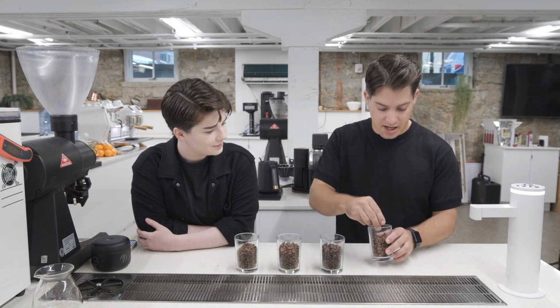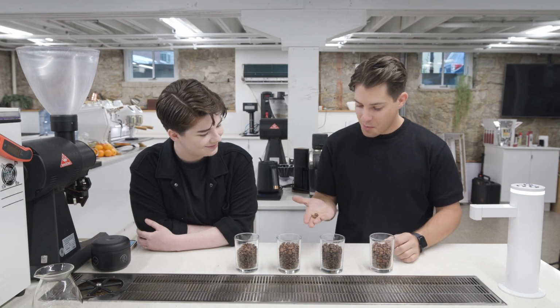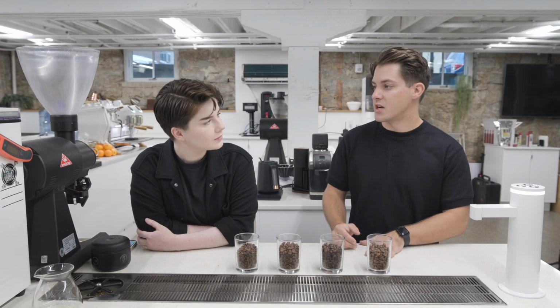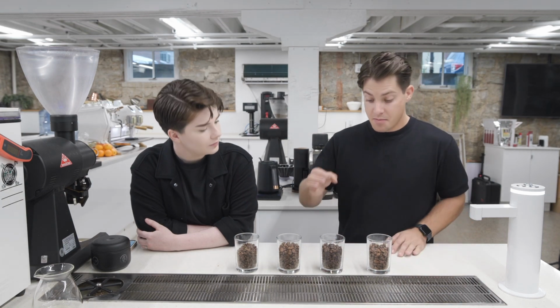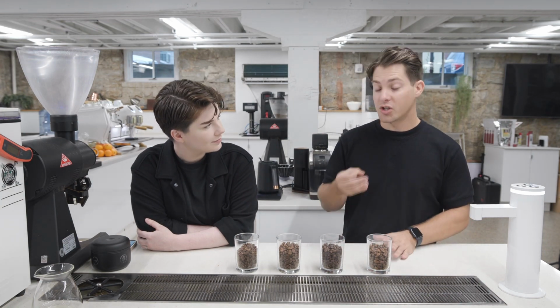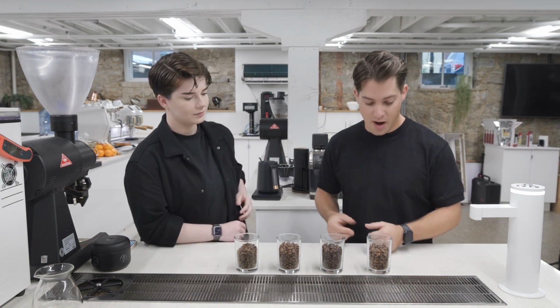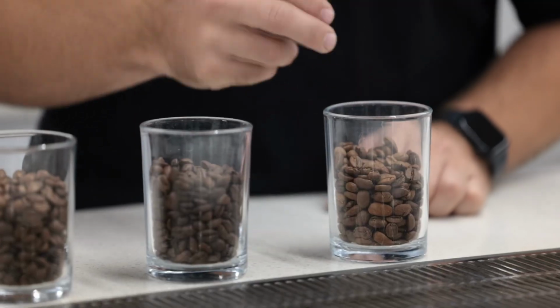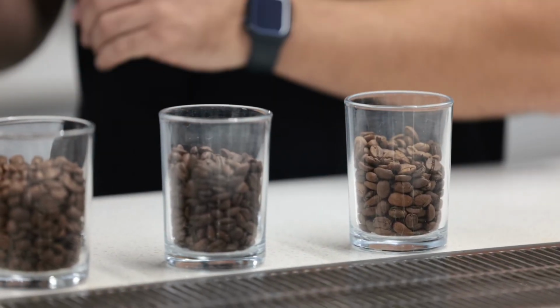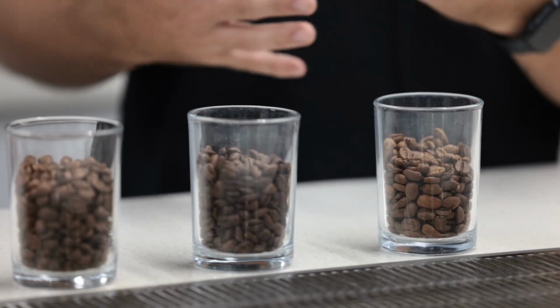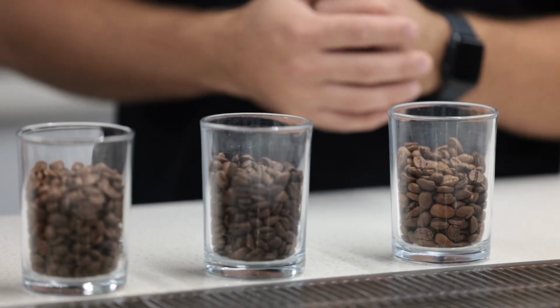And last but not least, the big boys. Here is our Pacamara variety. Pacamara variety is actually a hybrid variety. It's crossed between Pacas and Maragogipe. Maragogipe is like a huge variety. It's the largest Arabica coffee seed that I've seen. And the Pacamara is just slightly smaller than that due to its cross with Pacas. Very cool. Yeah. Very, very cool.